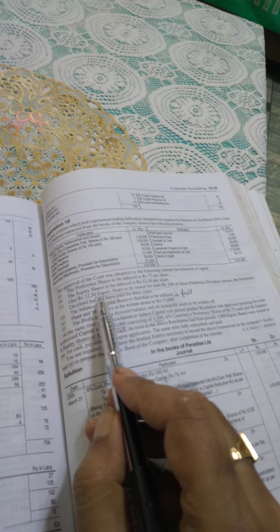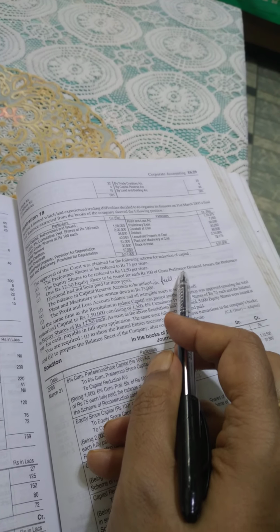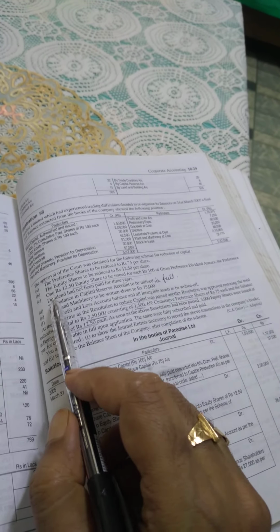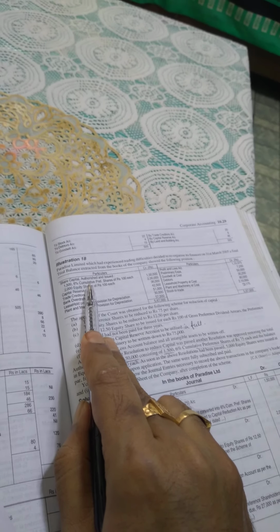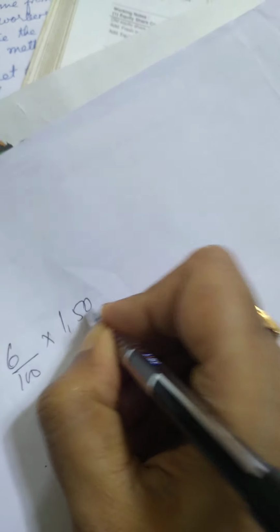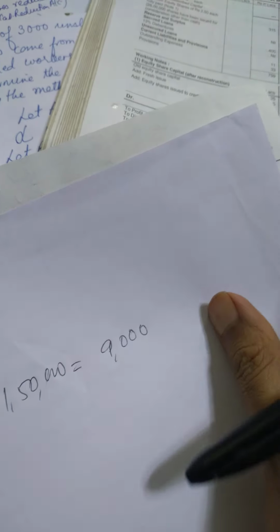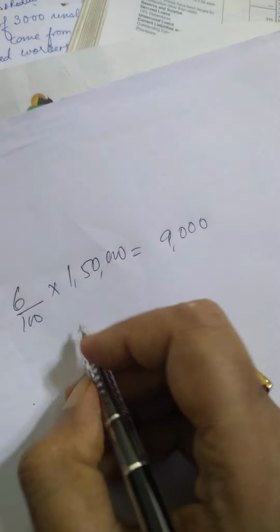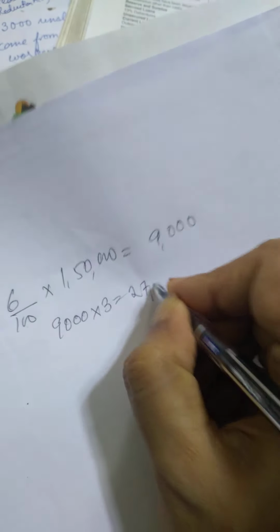Equity shares of rupees 12.50 to be issued for every rupees 100 of gross preference dividend arrears, and the preference dividends had not been paid for 3 years. So how much is the preference dividend? Preference dividend will be 6% of the preference share capital. So 6% of 1,50,000 is equal to 9,000. Preference dividends have not been paid for 3 years. So 9,000 into 3, 27,000.